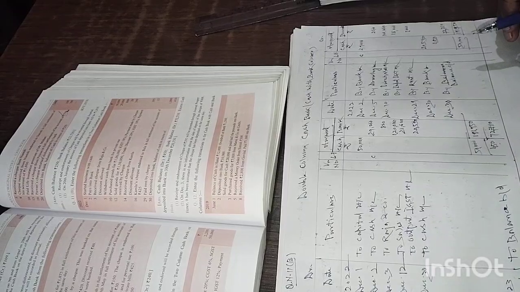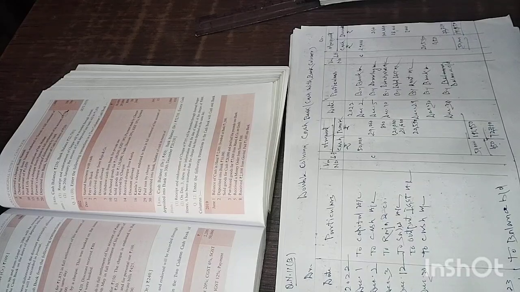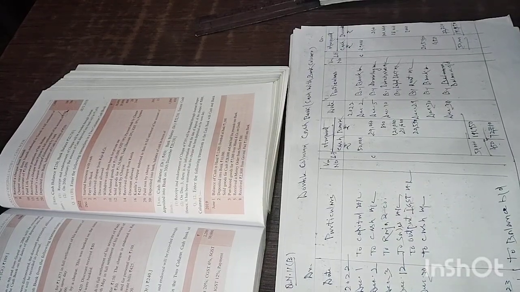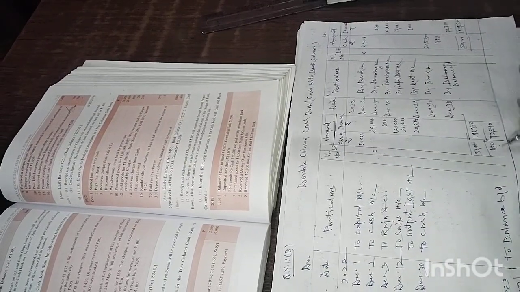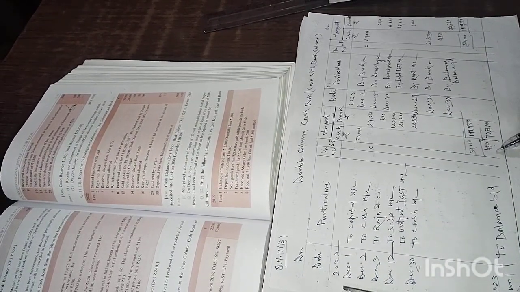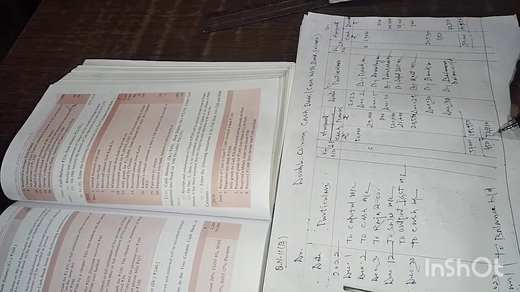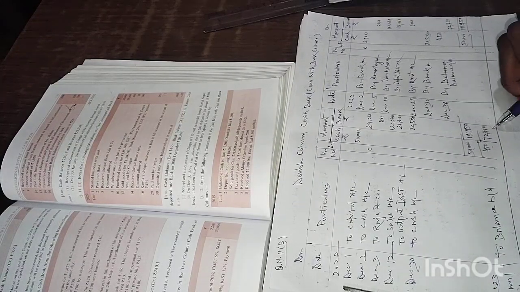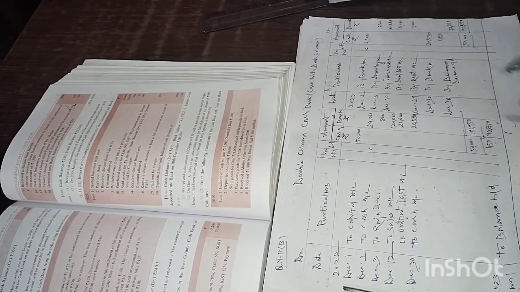Now this balance will be transferred to the next year. The year was 2022. We will transfer this amount to the year 2023 on January 1st, To balance b/d: cash 450 and bank column 72,710. In this way, the question is completed.